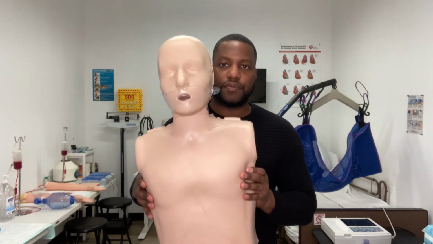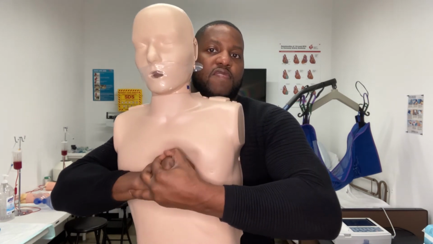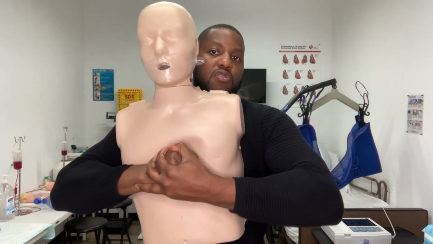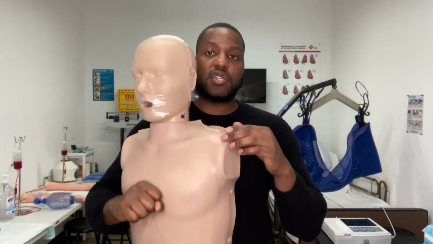Now, what are you going to do if the patient is pregnant? Create a nice fist, place it right there in the center of the patient's chest, take your other hand and wrap it around the patient's chest, and thrust, thrust, thrust. You want to make sure you go under the patient's armpits and keep thrusting. So two things are going to happen.